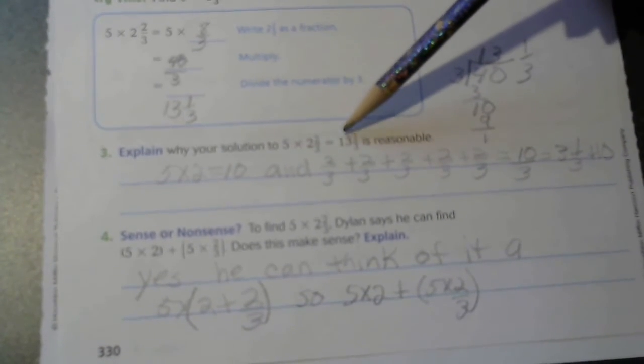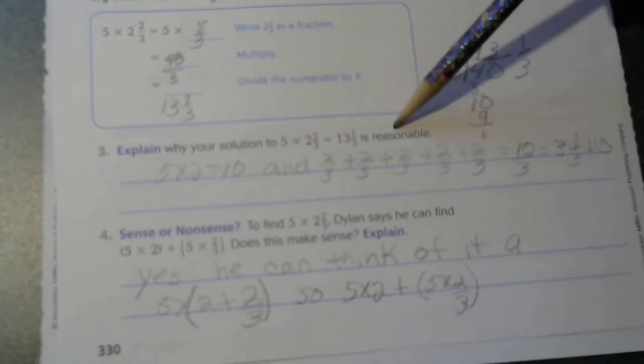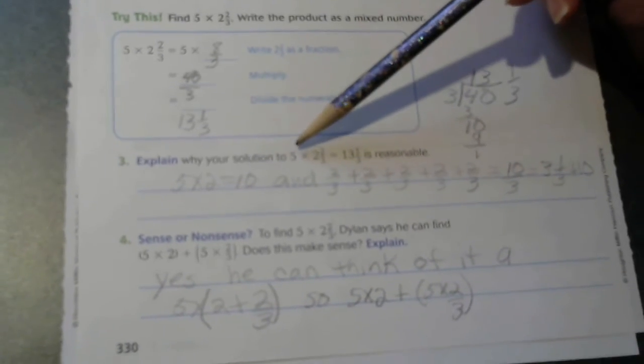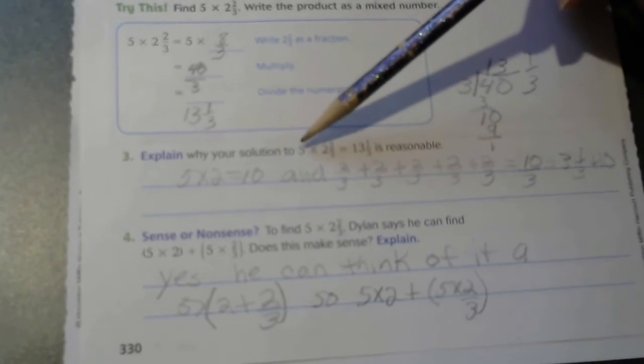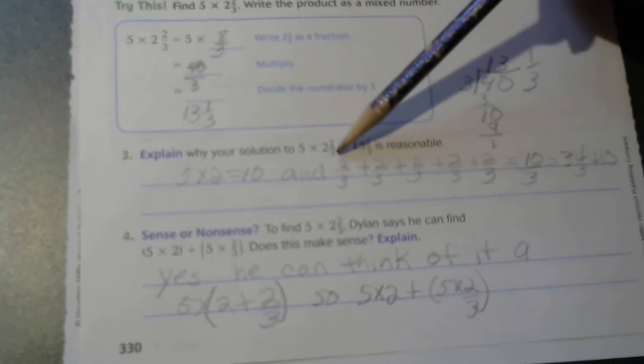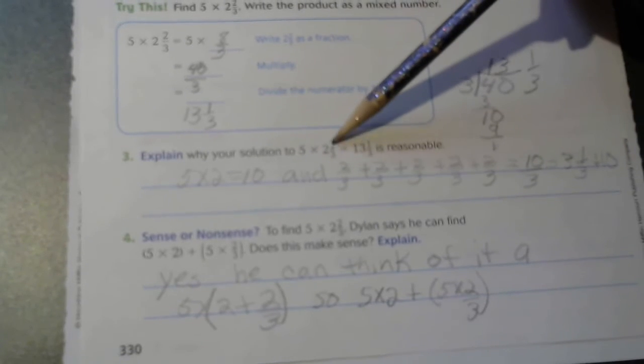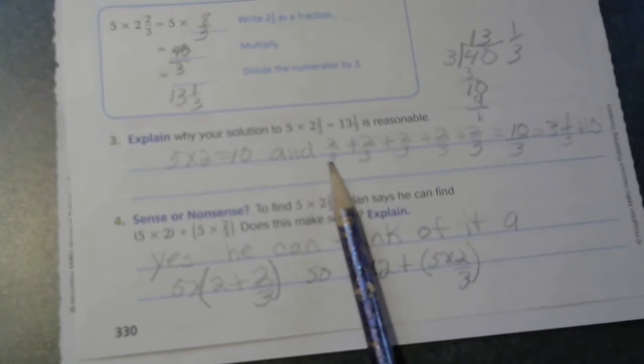Says explain why your solution to 5 times 2 2/3 equals 13 1/3 is reasonable. Well, it's reasonable because 5 times 2 we know is 10, and if we take 5 times 2/3, we can turn that into 2/3 plus 2/3 plus 2/3 plus 2/3 plus 2/3 and get 10/3, and we know that's 3 1/3, and add that to 10.